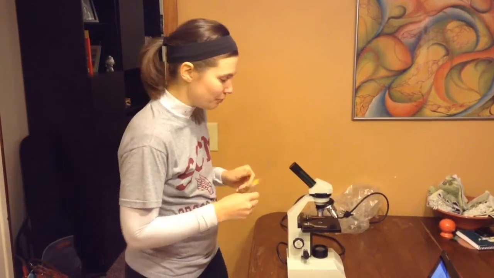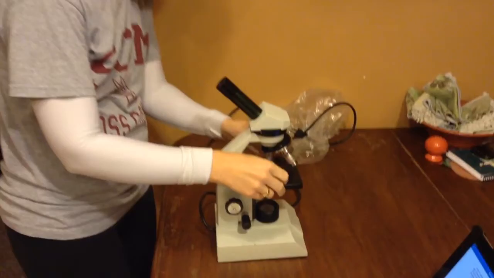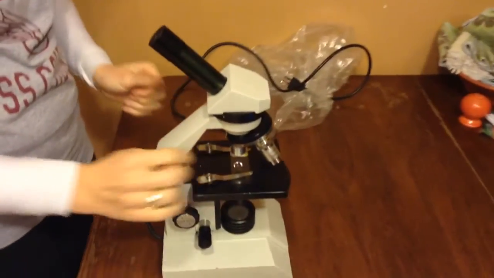Alright, so for this slide, slide A, you're expected to draw and label the specimen first. So I'm going to show you how to do that. And then you're going to be finding cell size, so you can do that next. So first of all, you want to always start by putting your specimen right over the top of the opening.